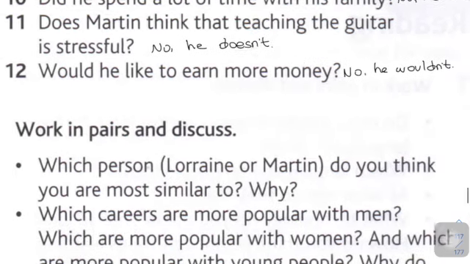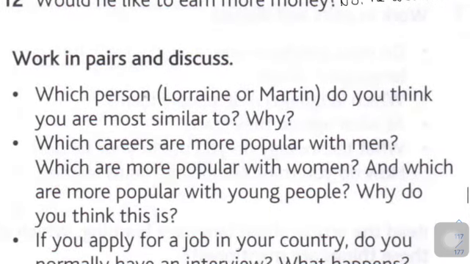Good. Now, let's continue. Work in pairs and discuss. Which person, Lorraine or Martin, do you think you are most similar to and why? So, according to your personality, who do you look like? Lorraine or Martin? Yeah.